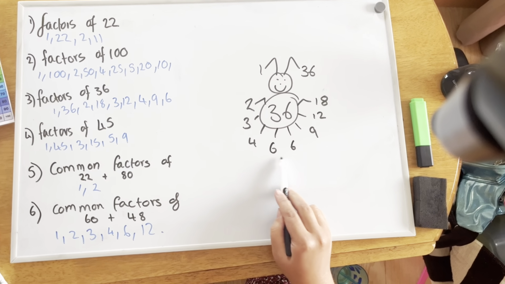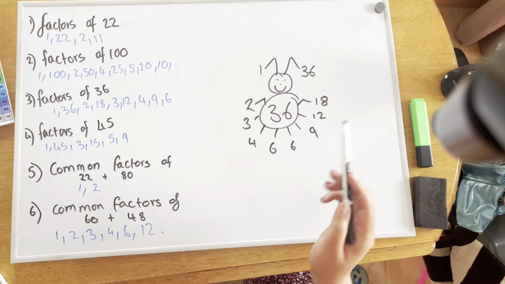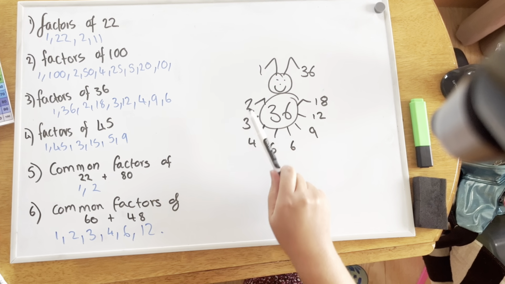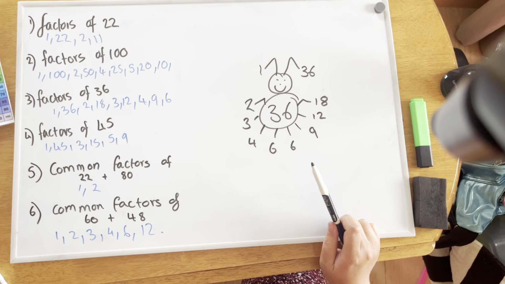Again, we know we found all of them because we've got the same number, or we know when we've switched sides. Great, so all of our factors are 1, 2, 3, 4, 6, 9, 12, 18 and 36.